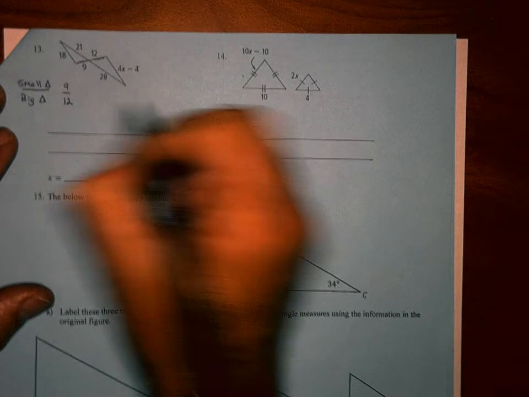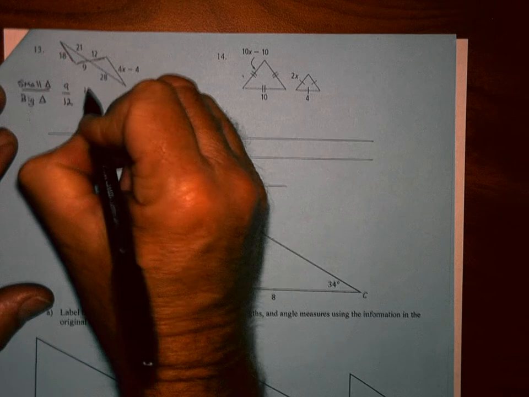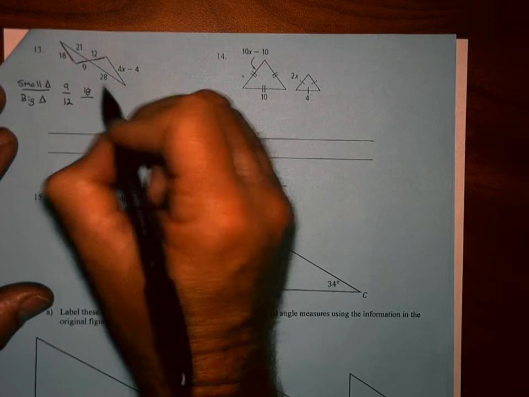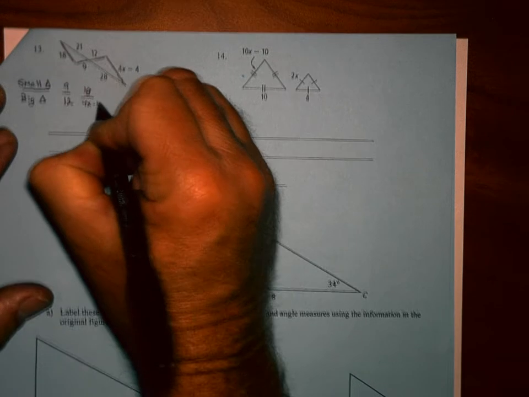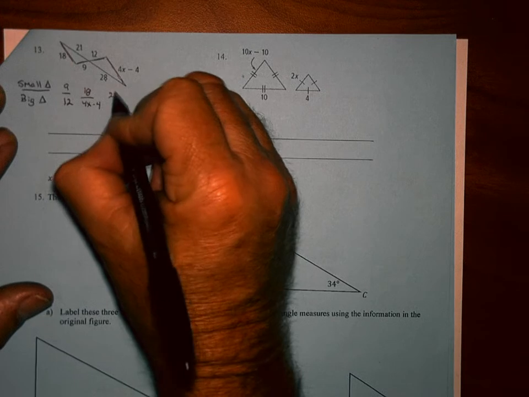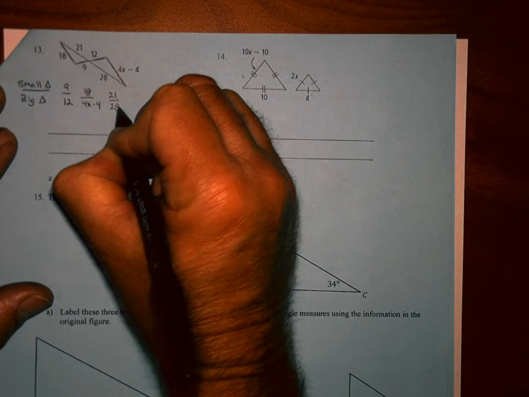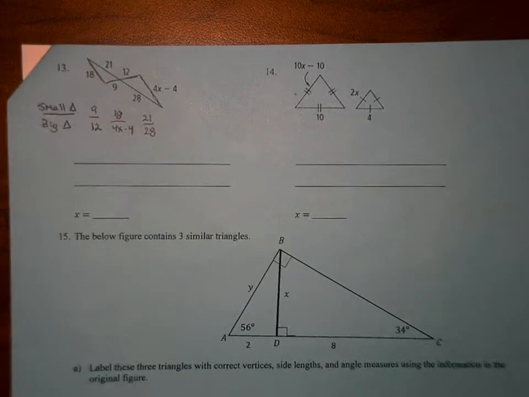Another ratio would be 18, which corresponds with 4x minus 4. And the third ratio would be 21 corresponds with 28. Those are my three ratios. Let me zoom this in a little bit so it's easier to see if you're playing at home.